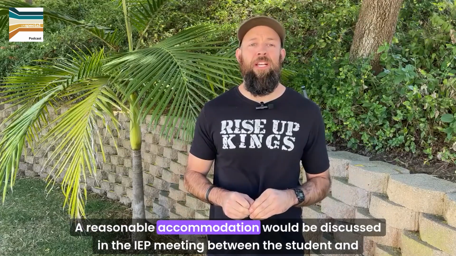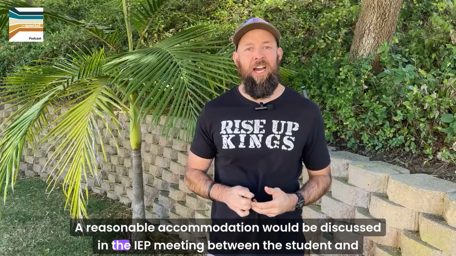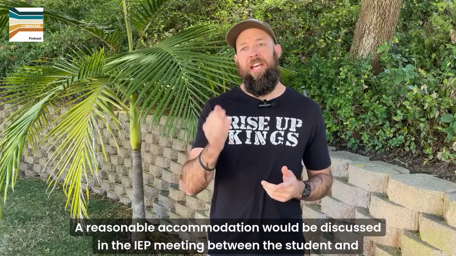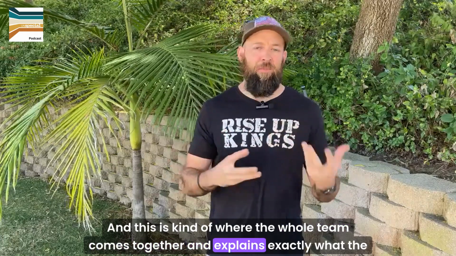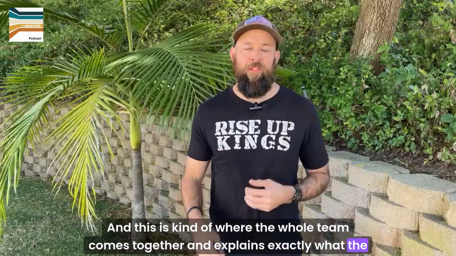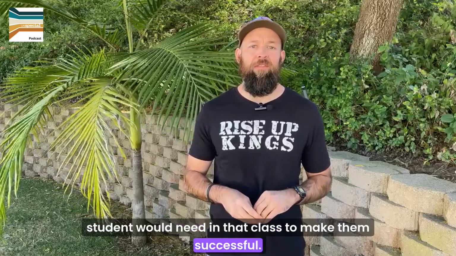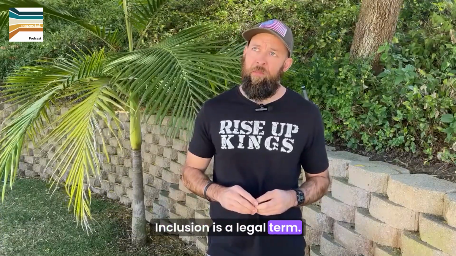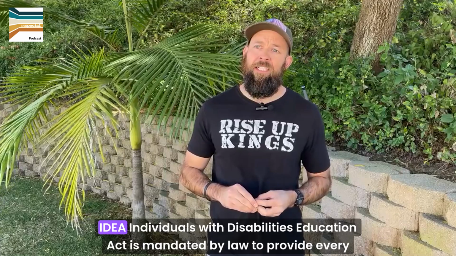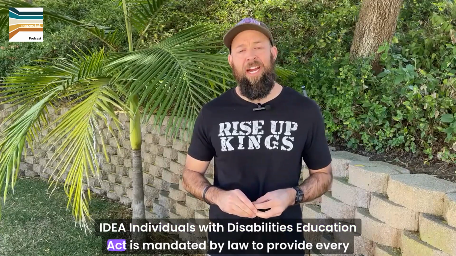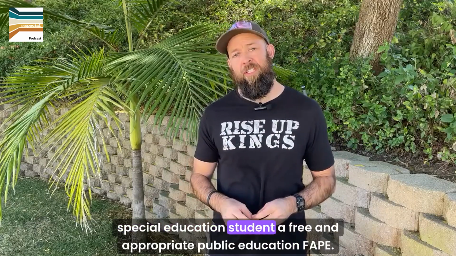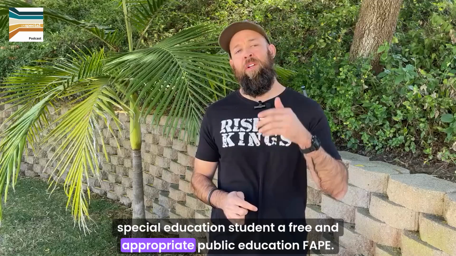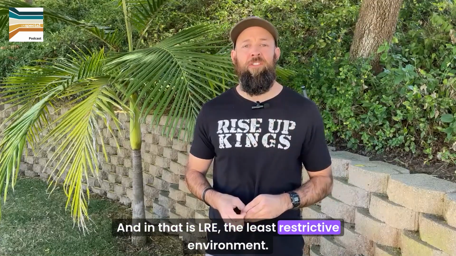A reasonable accommodation would be discussed in the IEP meeting between the student and the parent. And this is kind of where the whole team comes together and explains exactly what the student would need in that class to make them successful. Inclusion is a legal term. The IDEA, Individuals with Disabilities Education Act, is mandated by law to provide every special education student a free and appropriate public education, FAPE. And in that is LRE, the least restrictive environment.